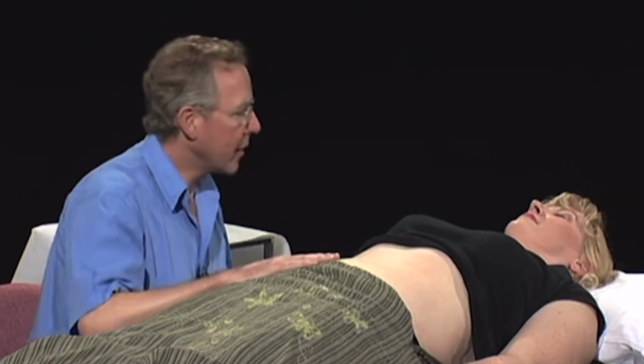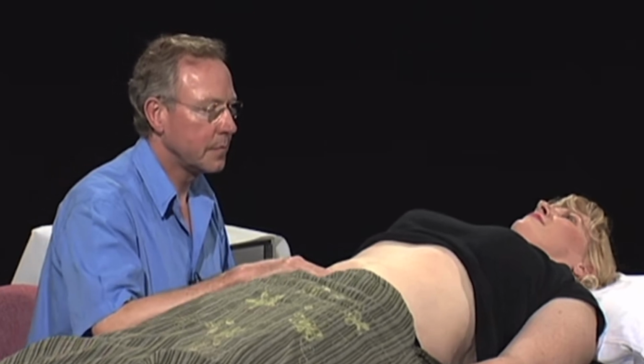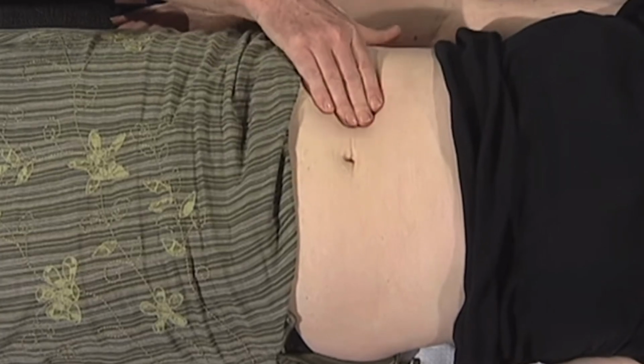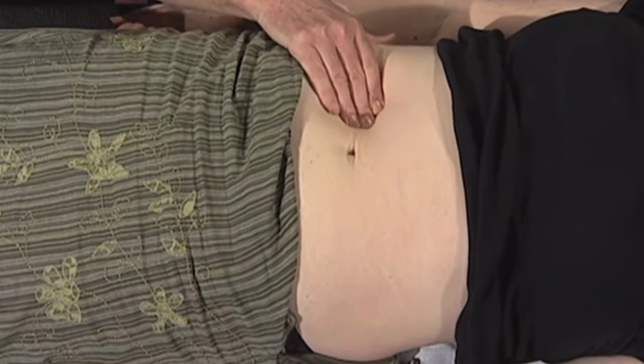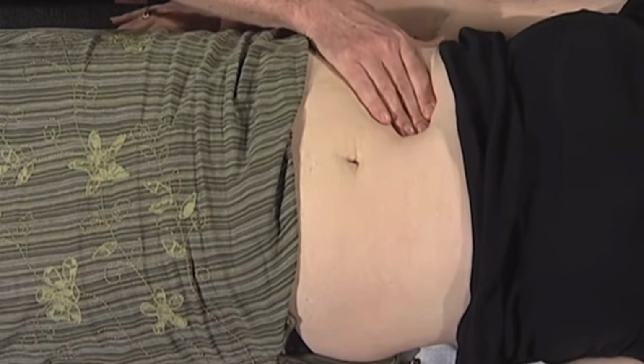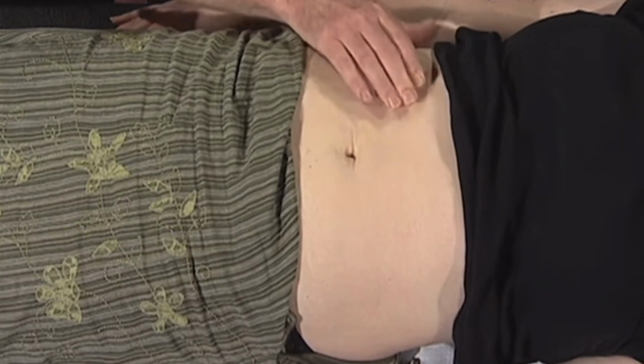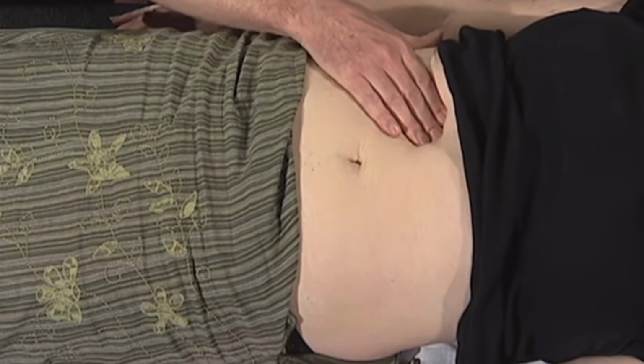I want to feel for your liver. If you could just breathe in and out deeply. Good. And just keep going with deep breaths in and out.